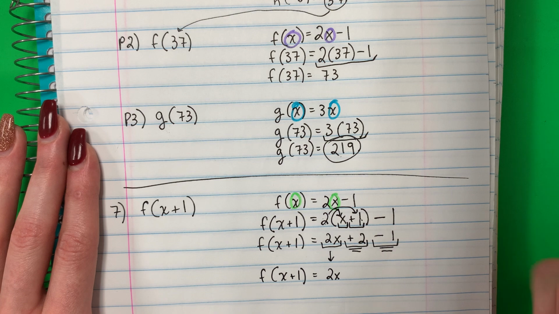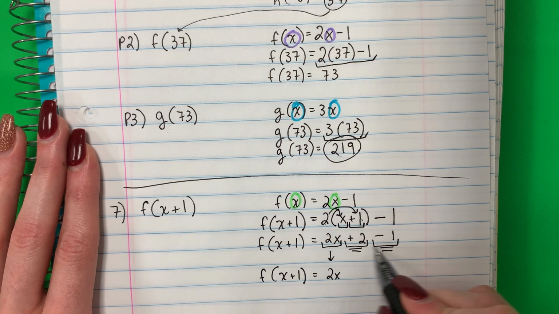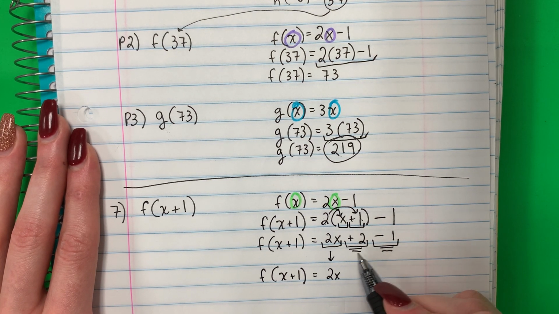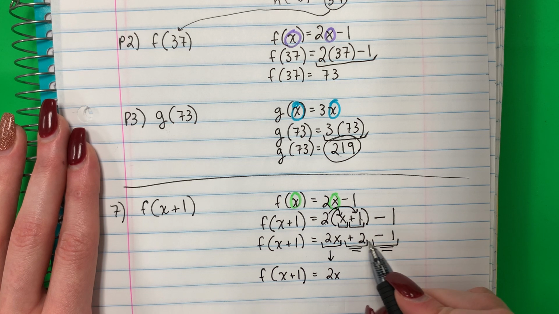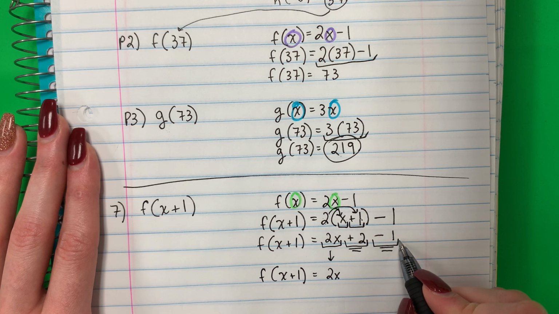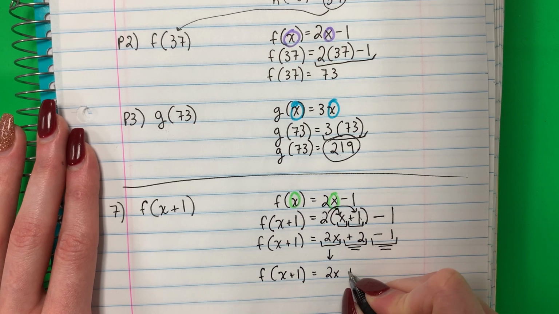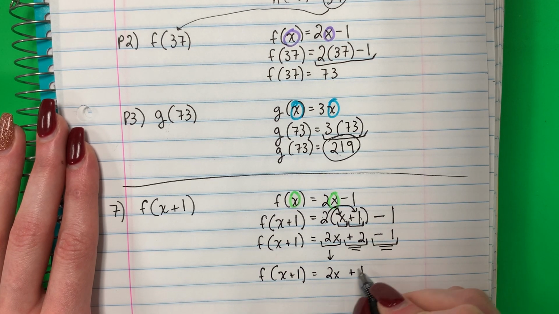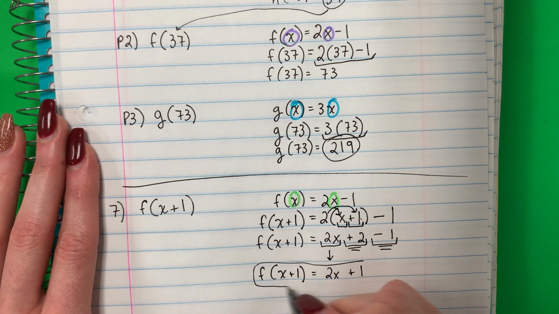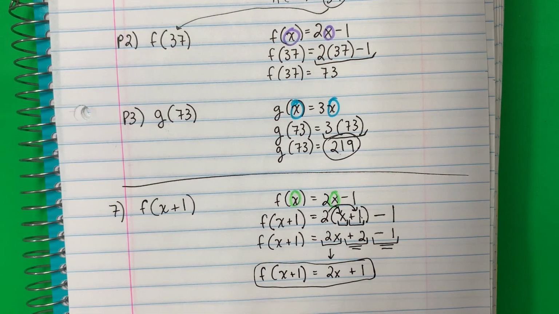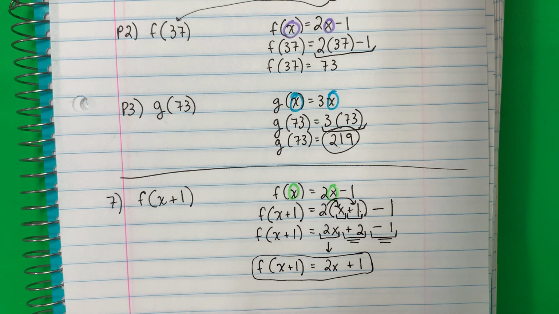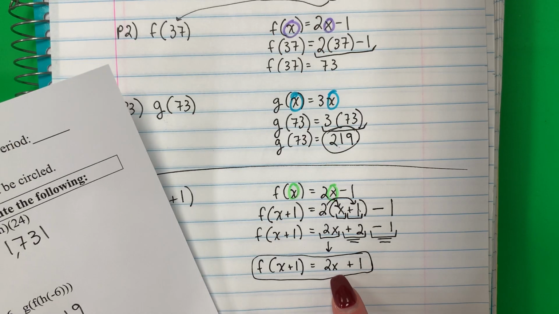Entonces copy. These are similar because they don't have an x. Estos son similares porque no tienen x. So, entonces, 2 minus 1, 2 menos 1. 2 minus 1 is positive 1. 2 menos 1 es positivo 1. And this is my final answer. 2x plus 1. Okay, so I'm going to go ahead and write that here, 2x plus 1.